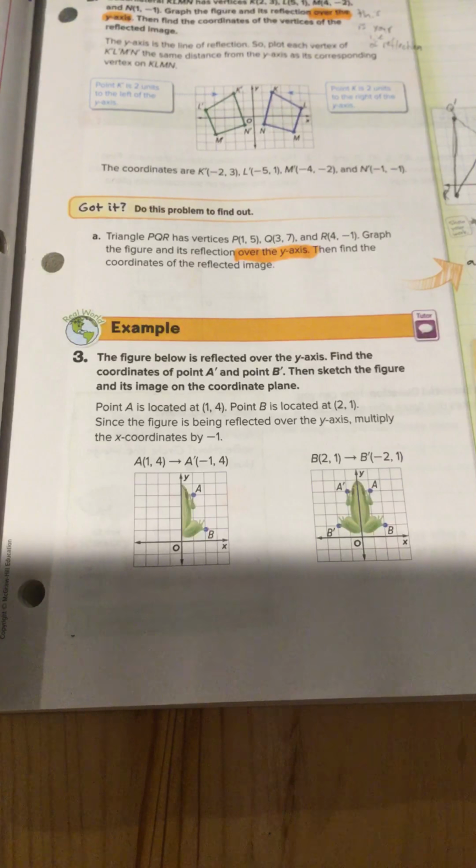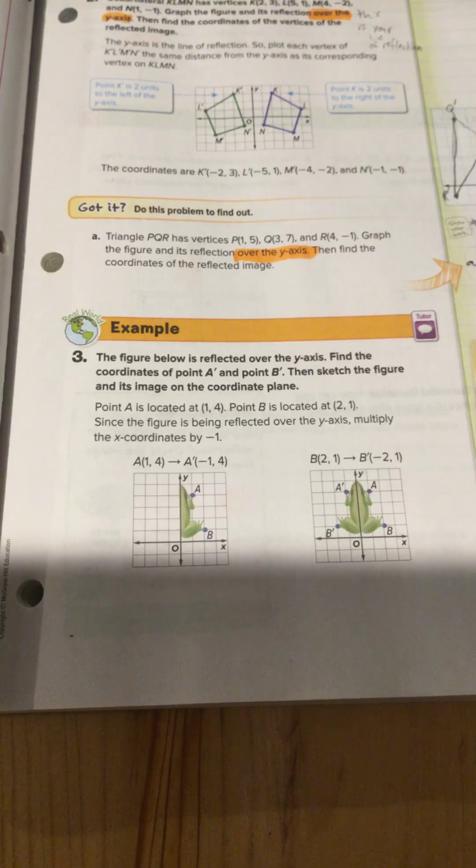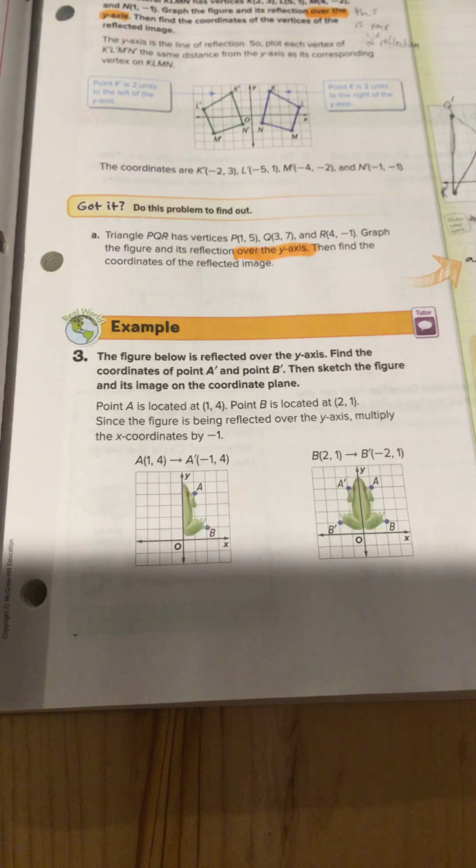So here's our new example. The figure below is reflected over the y-axis. Find the coordinates of point A prime and point B prime. Then sketch the figure and its image on the coordinate plane. So, point A is located at 1, 4. Point B is located at 2, 1. Since the figure is being reflected over the y-axis, multiply the x coordinates by negative 1.